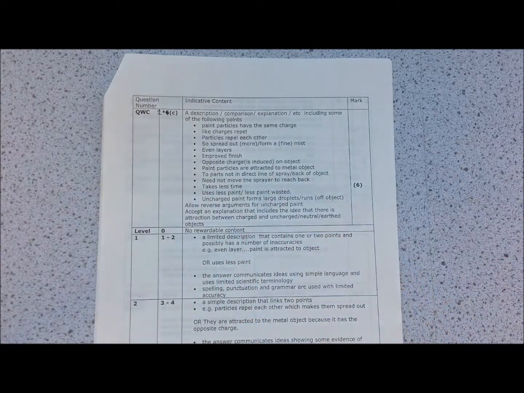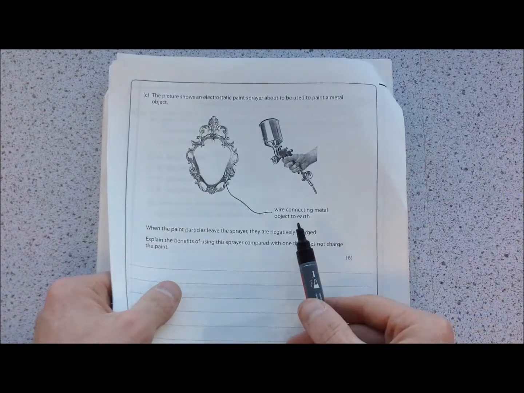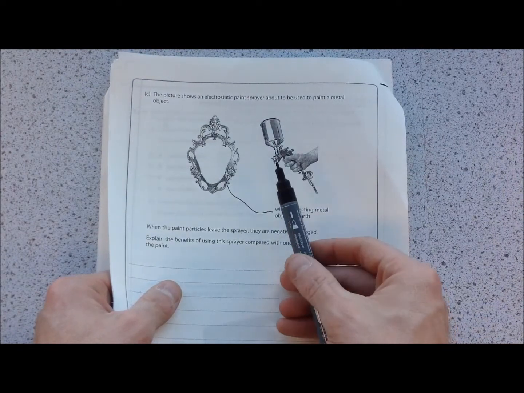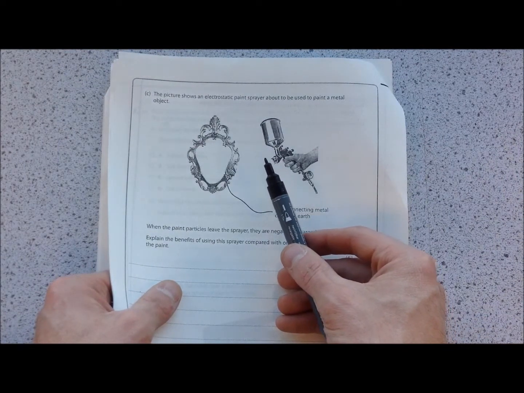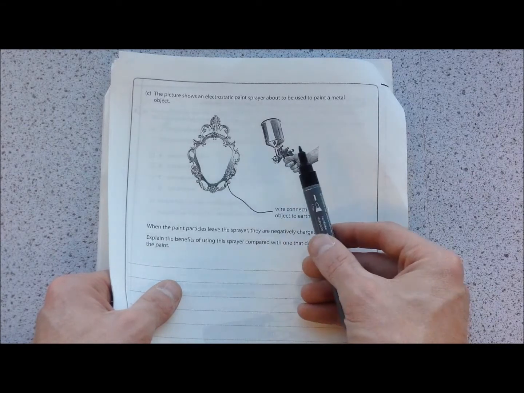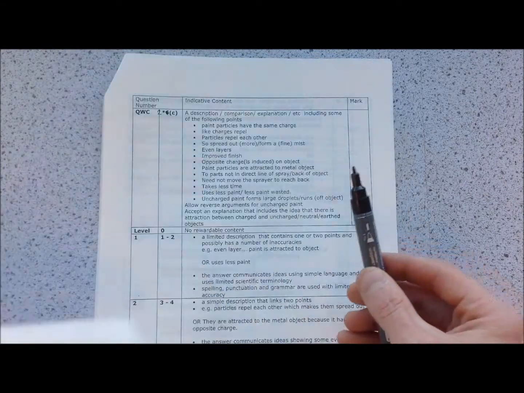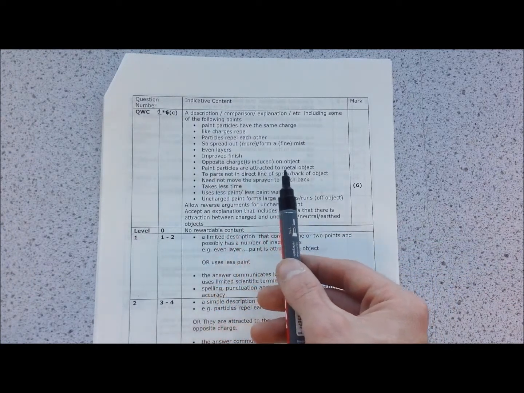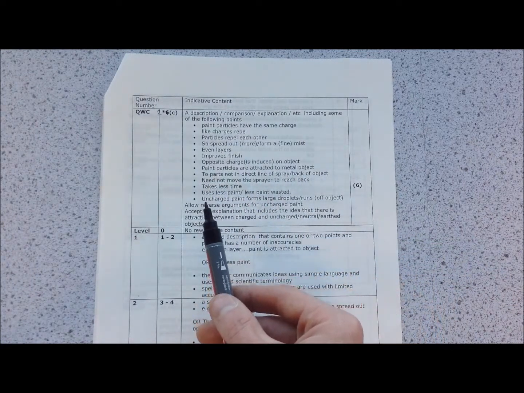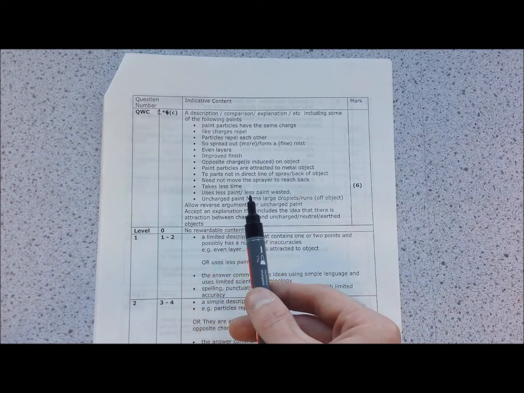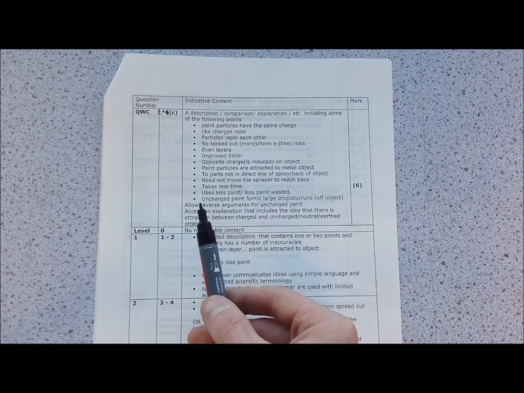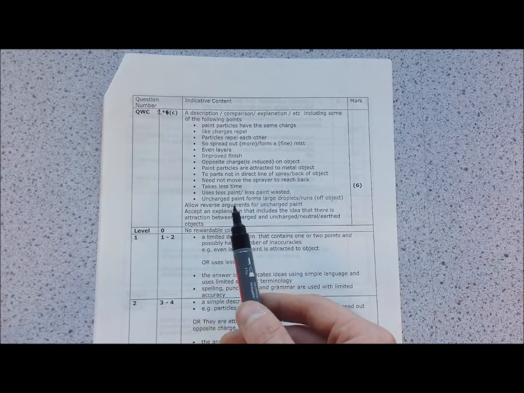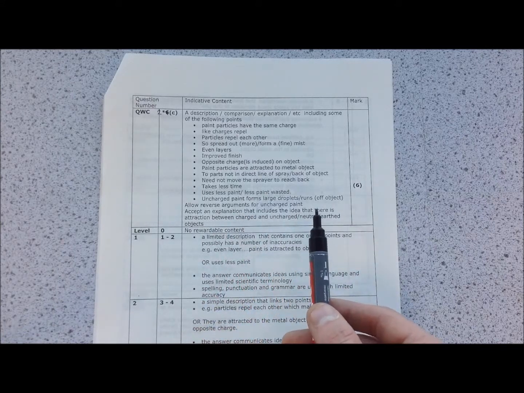You notice that the object was earthed. So if you bring the negatively charged particles to this, they'll be attracted to the earth. So paint particles are attracted to the metal object. It takes less time, and less paint is wasted. Okay, allow reverse arguments for uncharged paint.